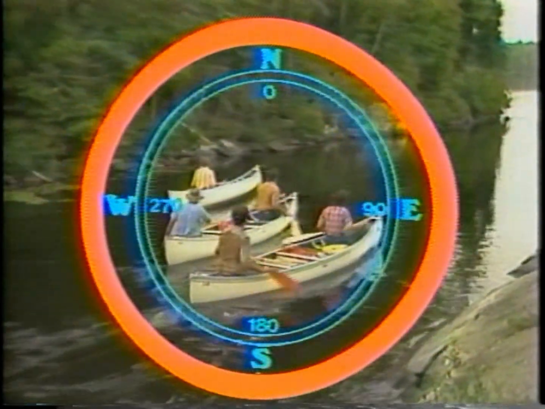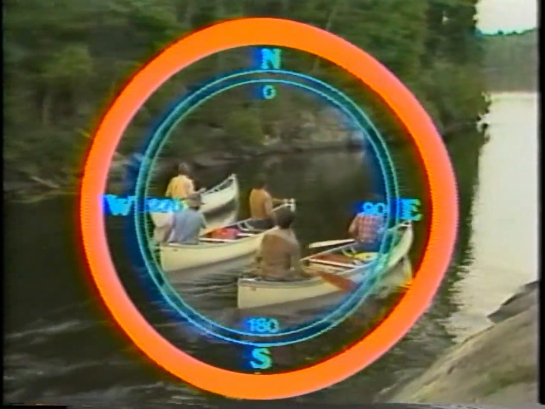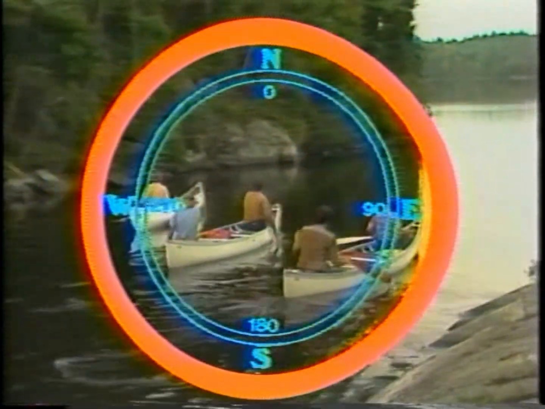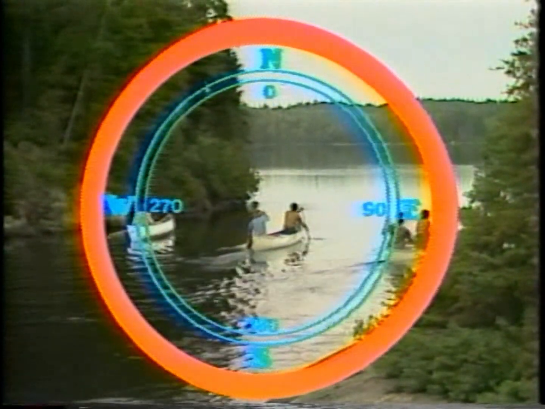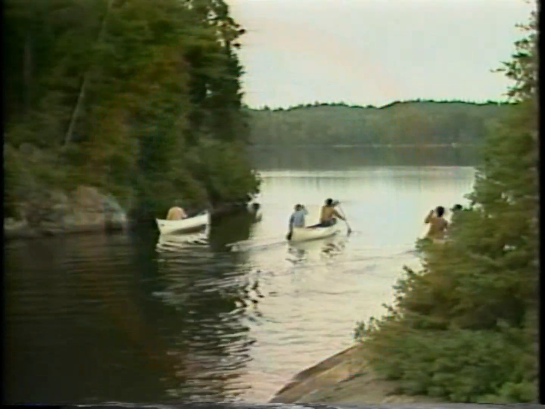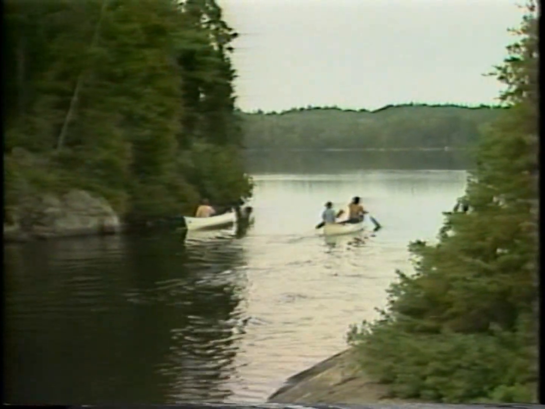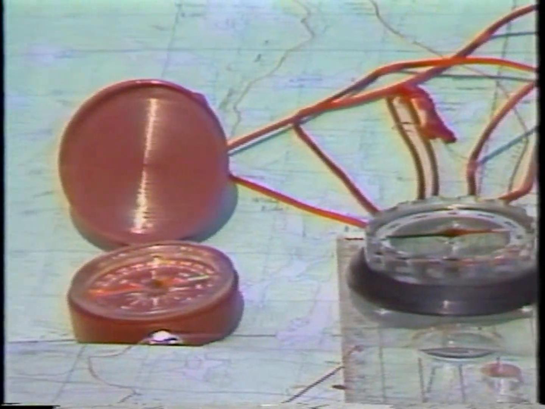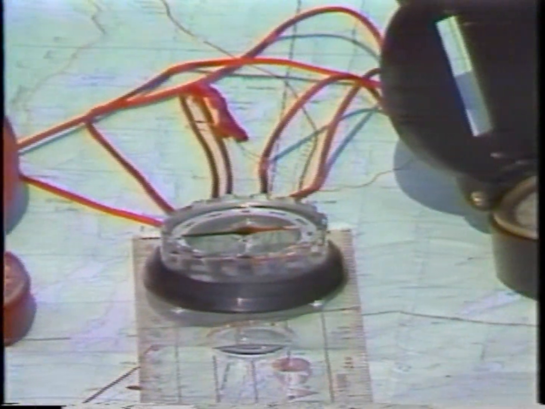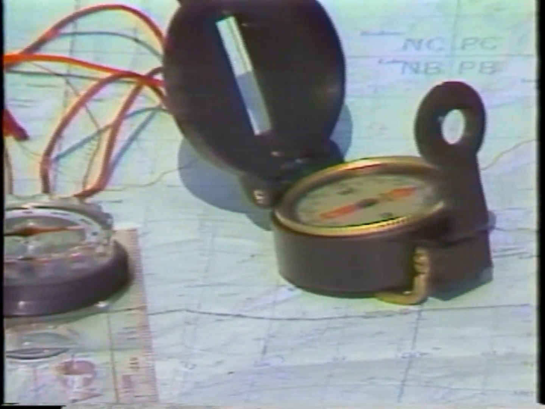The compass face is normally marked in degrees, from 0 to 360. True north is 0, east 90 degrees, south 180 degrees, and west 270. These markings are invaluable when making comparable map readings. The price range of compasses varies depending on quality and features. When selecting one, don't sacrifice quality for price.